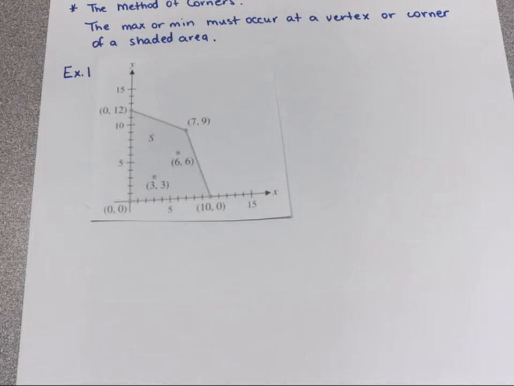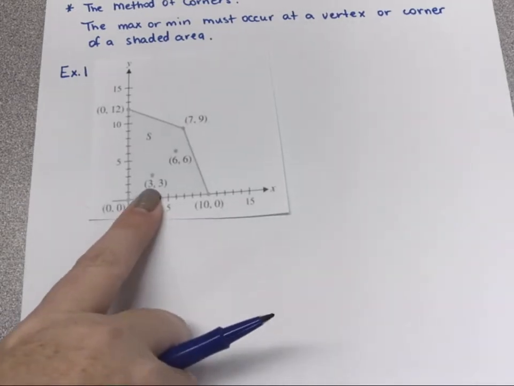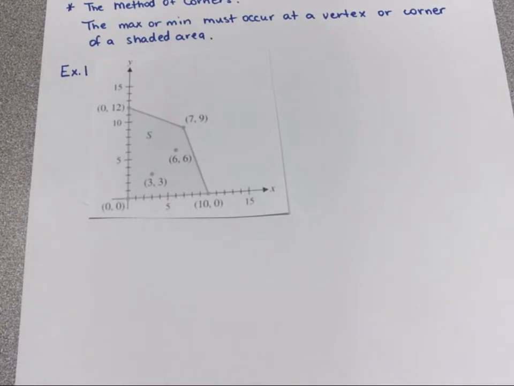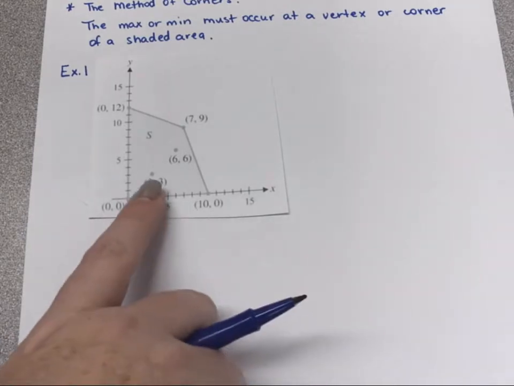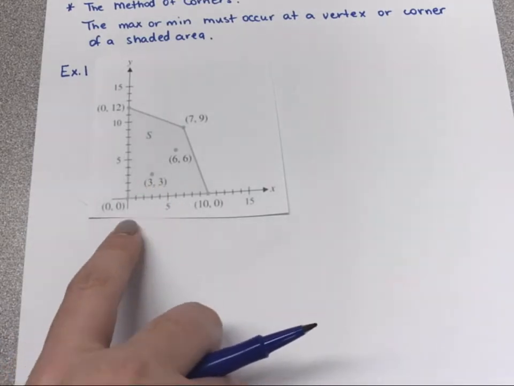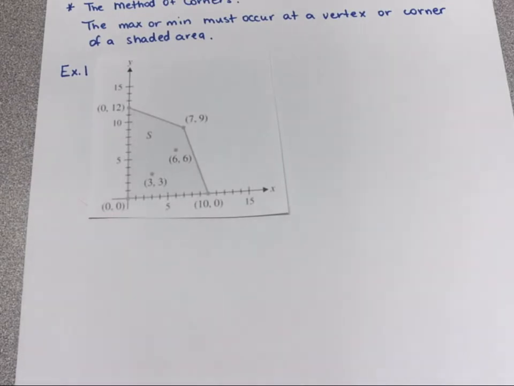Okay. So we have this graph, right? This is a graph similar to the one that you showed me for your quiz today, your warm-up. So notice we have this shaded area. Is this a bounded graph or an unbounded graph? This is a bounded graph, right? It's completely bound on all sides.